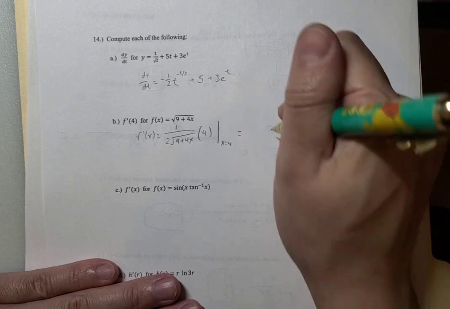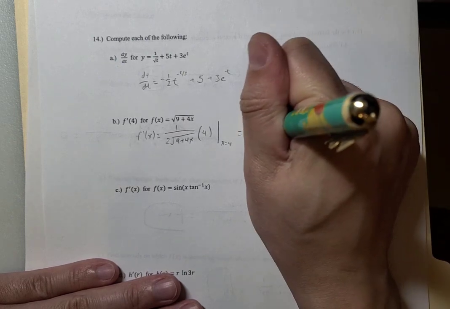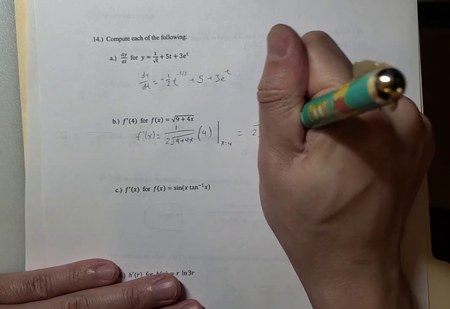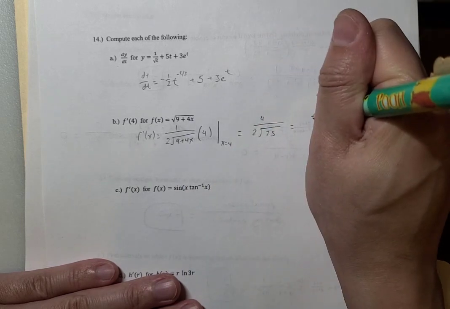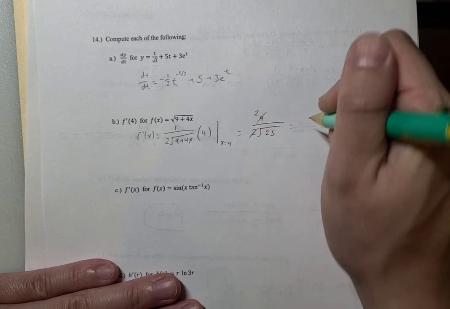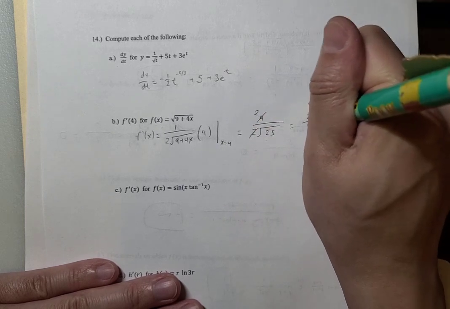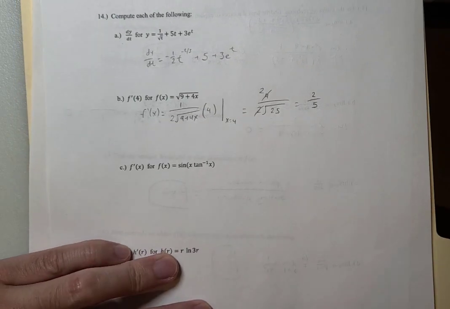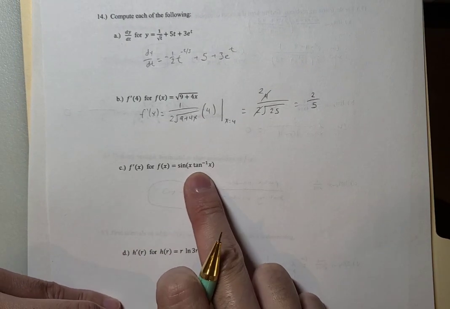Okay, and we evaluate this guy at x is equal to 4. So what do we get? We get 4 over 2 square root of, that'll be 9 plus 16, which is 25. So we can already simplify to 2 on top, so it'll be 2 over 5.